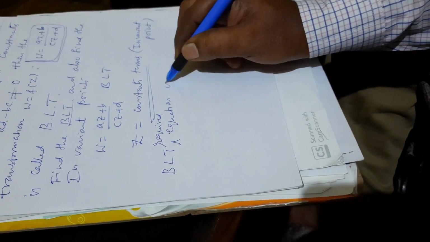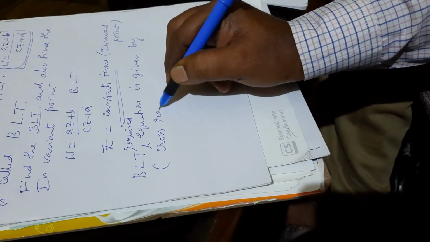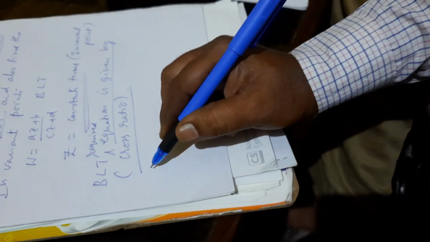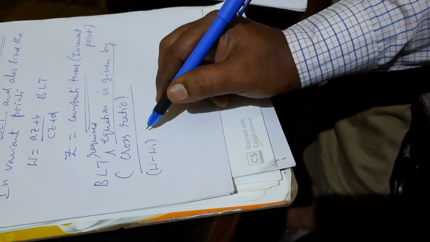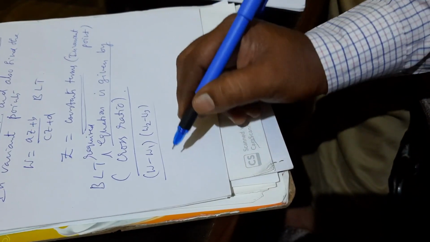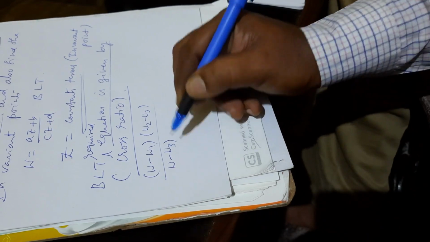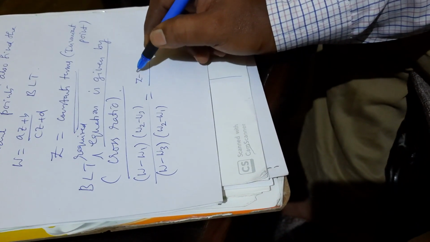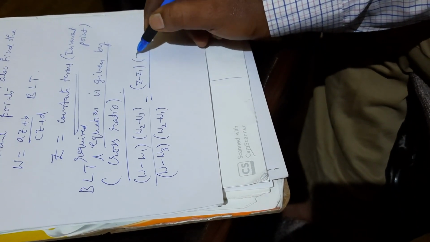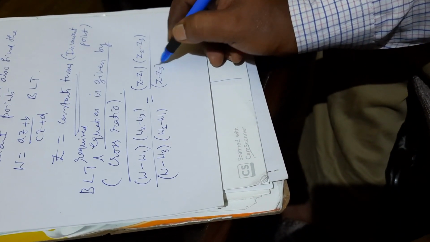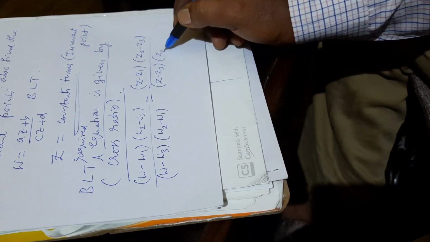The required equation, in brackets the cross ratio equation, is given by the formula: W minus W1 into W2 minus W3 divided by W minus W3 into W2 minus W1 equals Z minus Z1 into Z2 minus Z3 divided by Z minus Z3 into Z2 minus Z1.